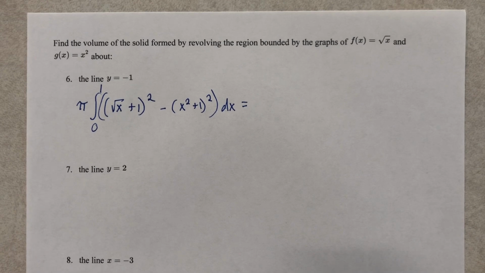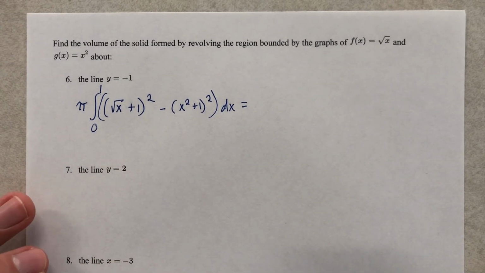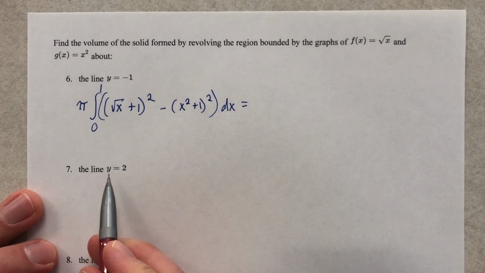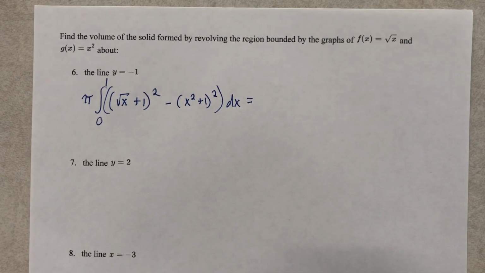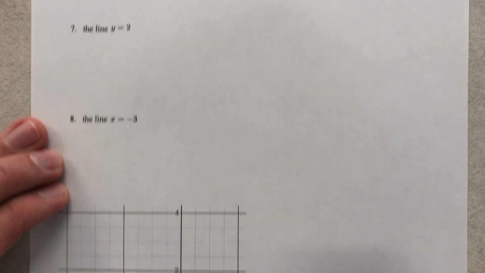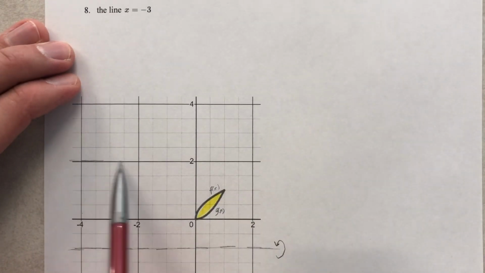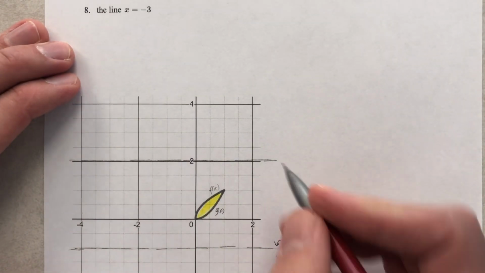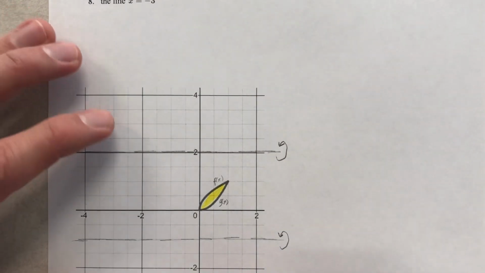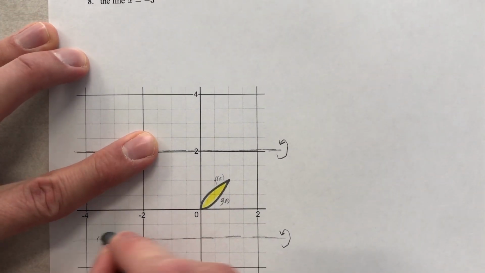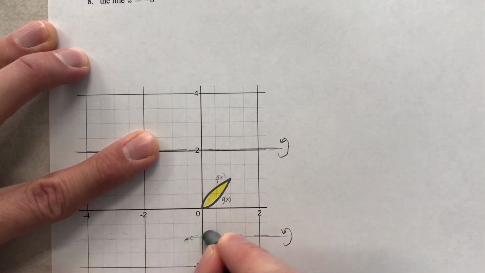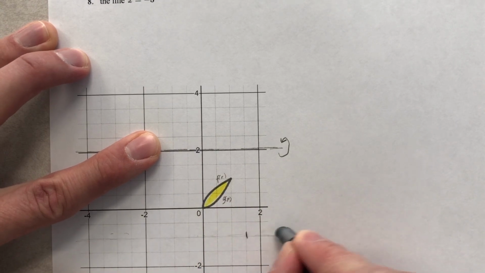All right. Let's shift gears a little bit. We'll deal with that in a minute. We're going to now rotate around the line y equals 2. If I have a new line of rotation, I'm rotating around this line now, and I have a different outer and a different inner and a different set of translations of my graph. That's what I'm really dealing with.